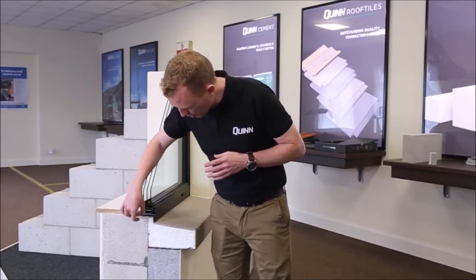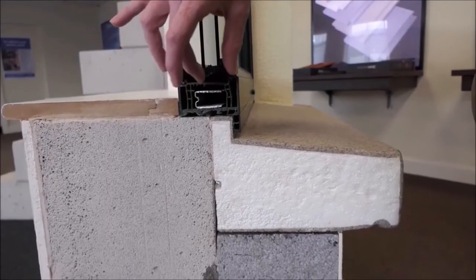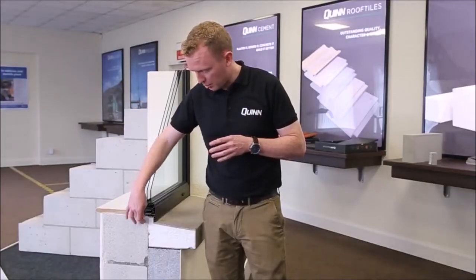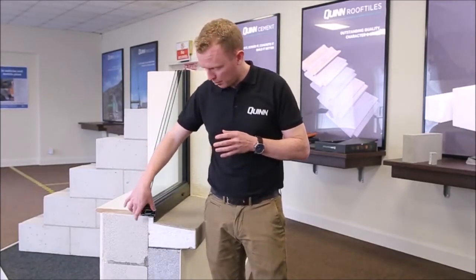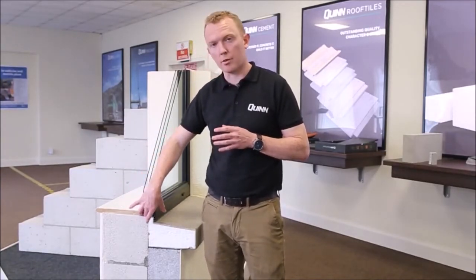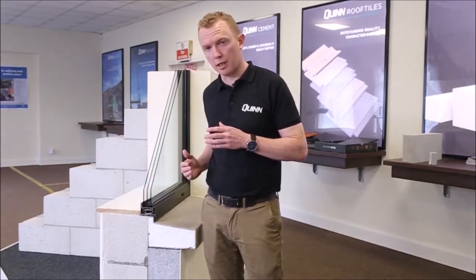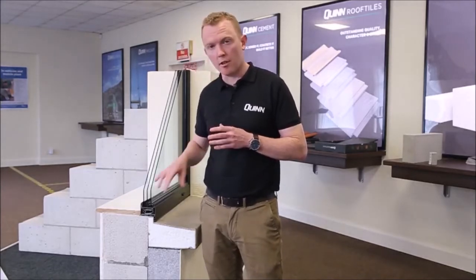Here we've chosen to have the window sitting about 40 mil on the Quinn-lite block and it's 30 mil external to that. That means that the window is supported off the blockwork. It's also an option to have your window supported completely external to the Quinn-lite block, supported on brackets. And as I say, the further the window is out into the insulation, the better the thermal performance of that junction.